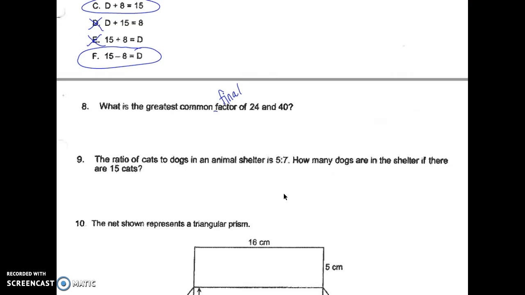Remember, multiples are the ones that go on for infinity? Okay? So factors go from 1 to 24, and I'm going to list all the factors in between. Do you remember that? So I say 1 times 24 is 24. 2 times 12. 3 times 8. 4 times 6.